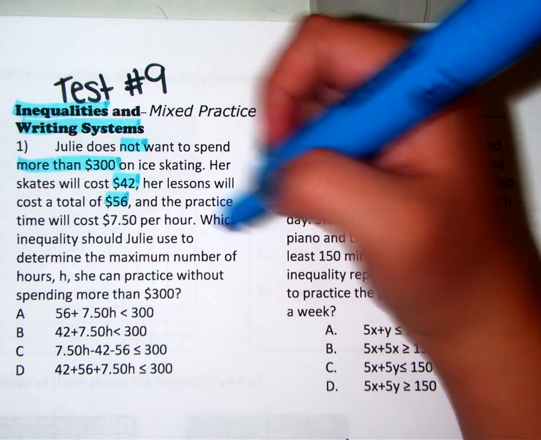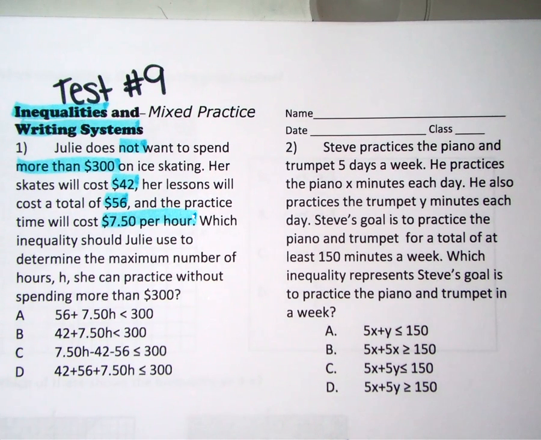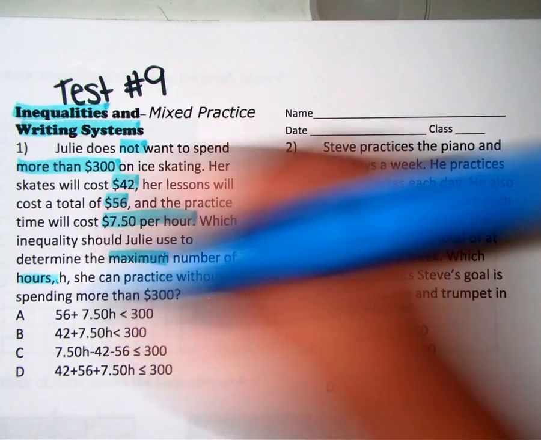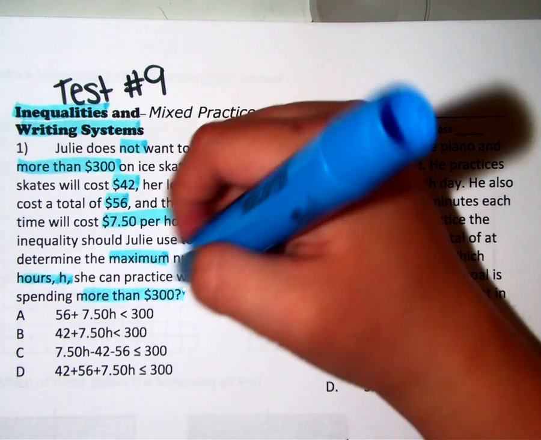And the practice time will cost her $7.50 per hour. So that's going to be charging every hour she goes and practices. Which inequality should Julie use to determine the maximum number of hours, H, she can practice without spending more than $300?